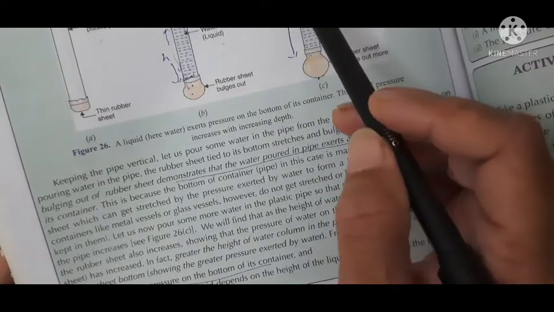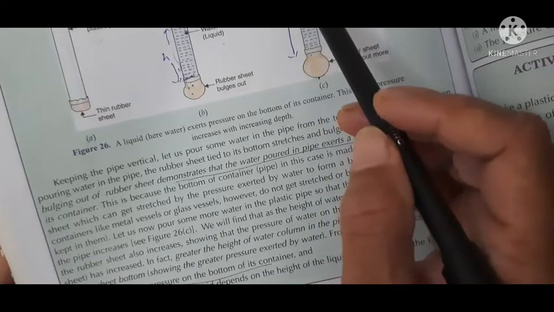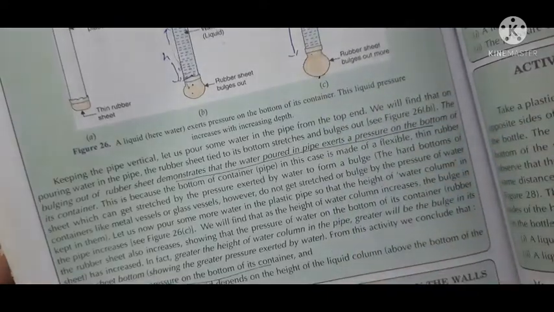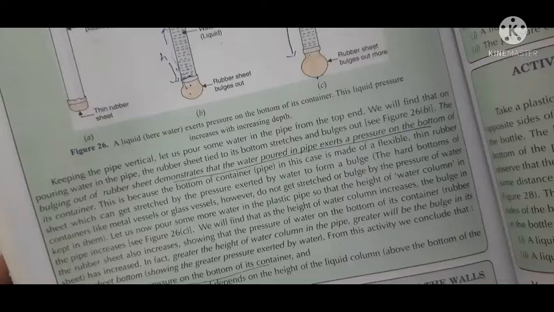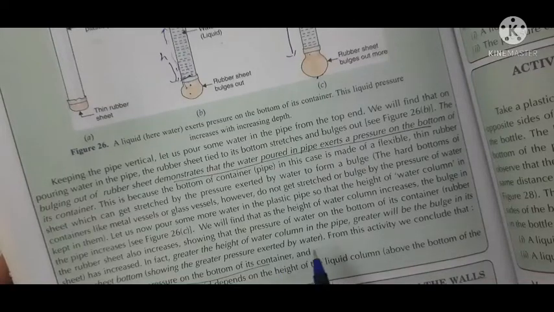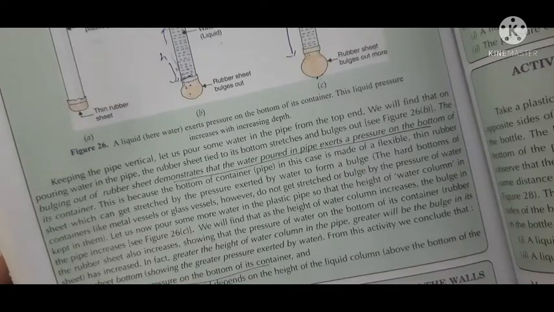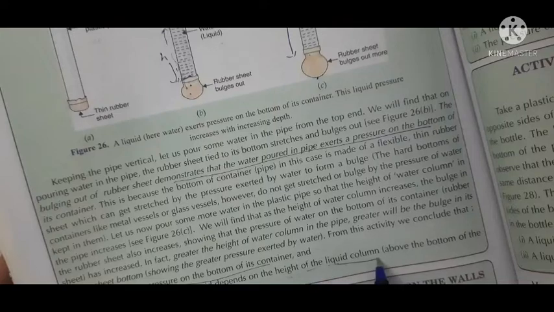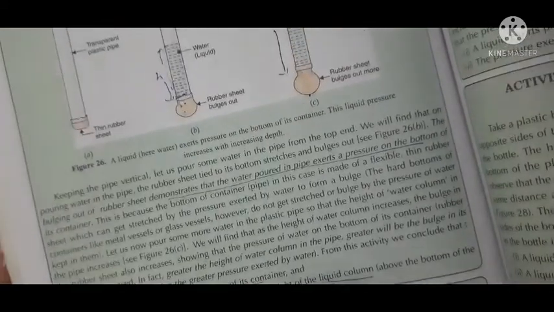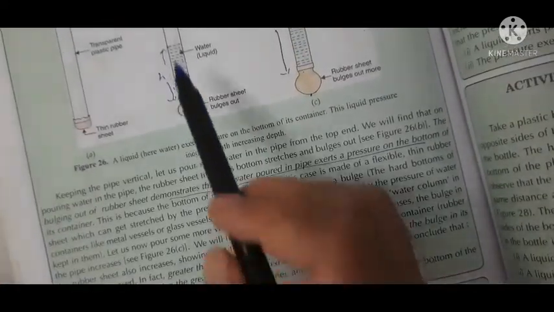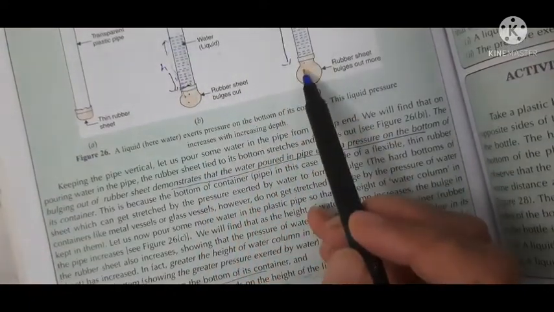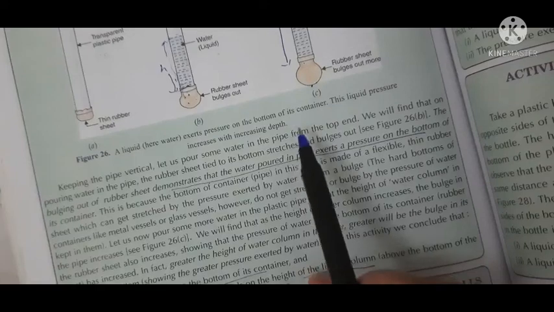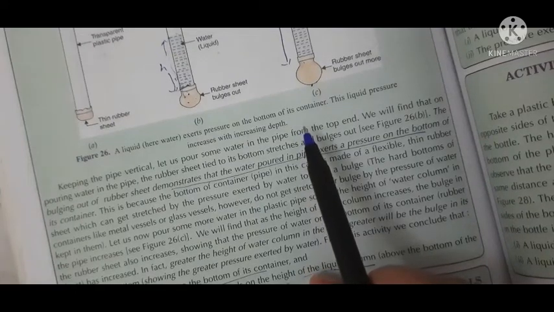If the height of the water column is increased, the weight is increased, or you can say the force is increased. So please underline: the liquid exerts pressure at the bottom as well as the sides of the container, and the pressure exerted by the liquid depends on the height of the liquid column. Here the height was less, the pressure was less. As the height is increasing, the amount of water is increasing, so the weight will also increase and the force will also increase.